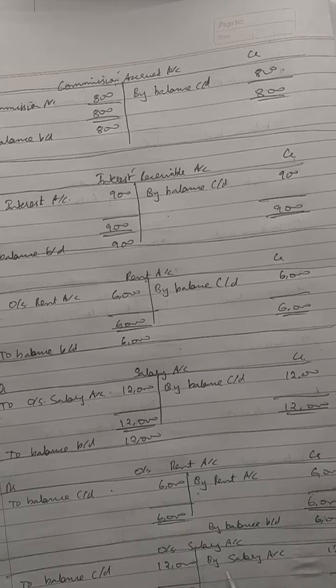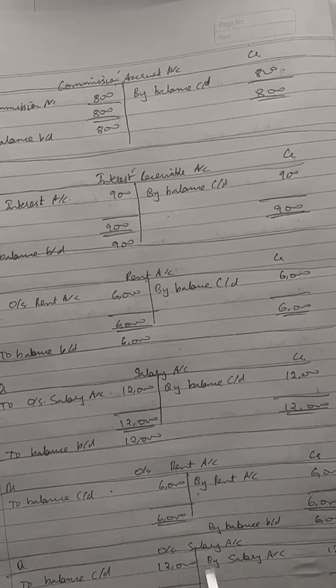Then outstanding salary account, this particular account was created. So come to the credit side of this account. Oh god, debit credit. Come to this particular account, come to the credit side, write the name opposite to it, by salary account 12,000, casting and balancing done.